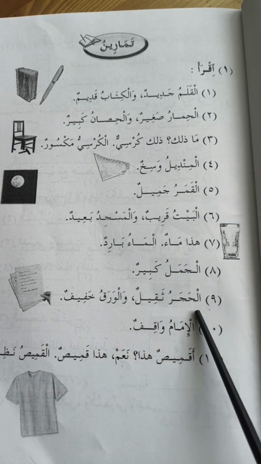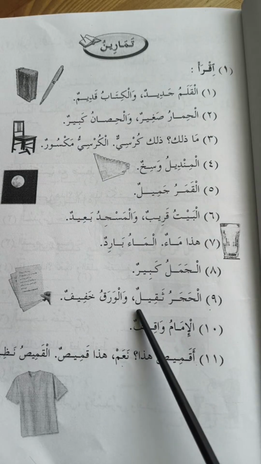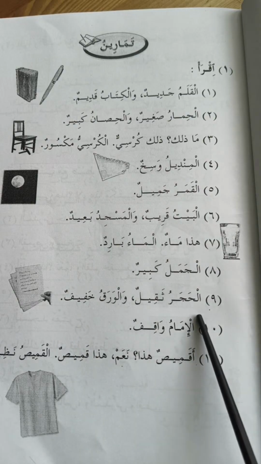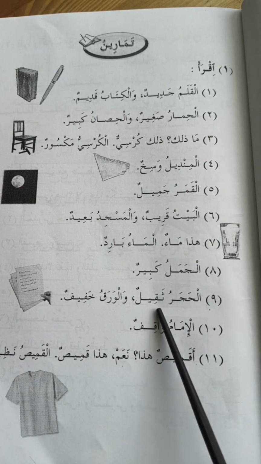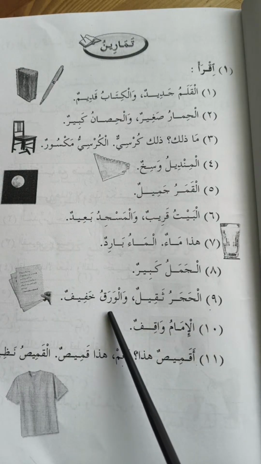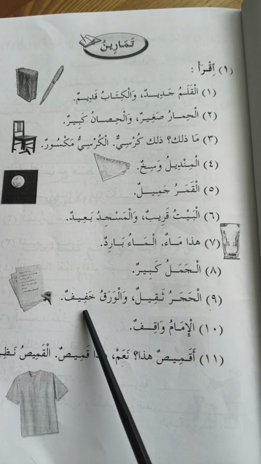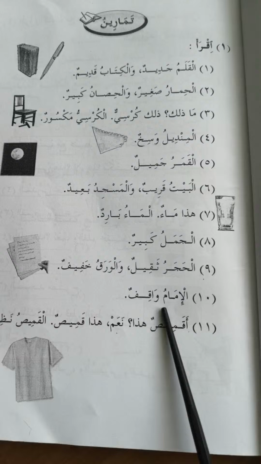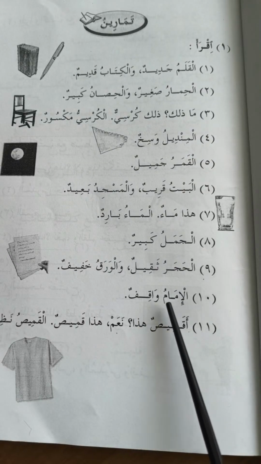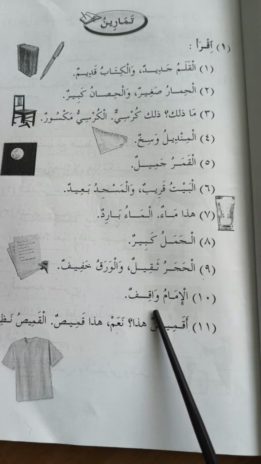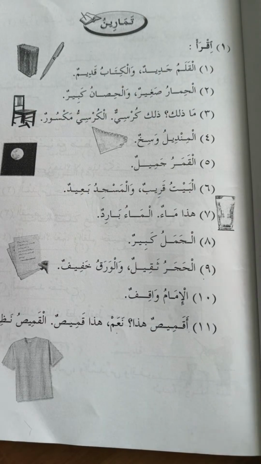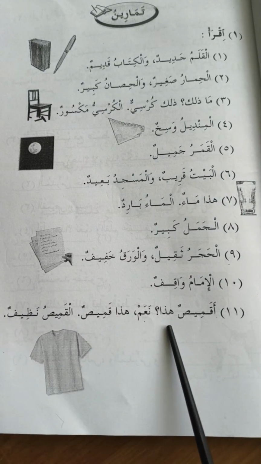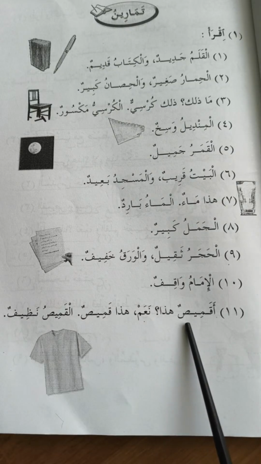Number 9. الحجر ثقيل والورق خفيف. The rock is heavy and the paper is light. Number 10. الإمام واقف. The imam is standing up. Number 11. أقميص هذا؟ Is this a shirt?